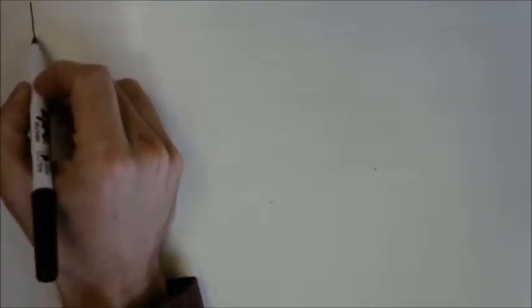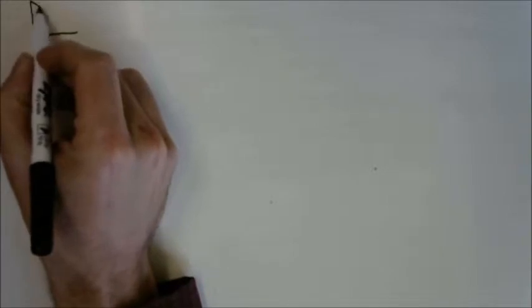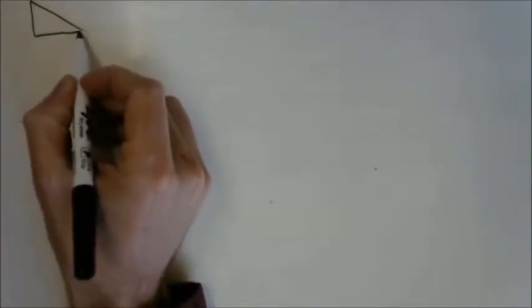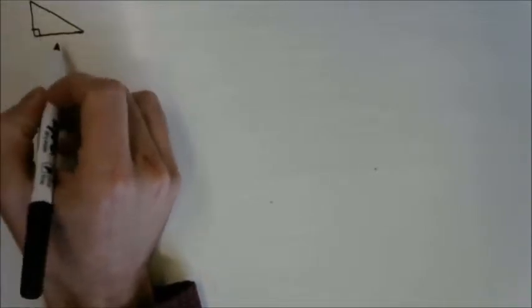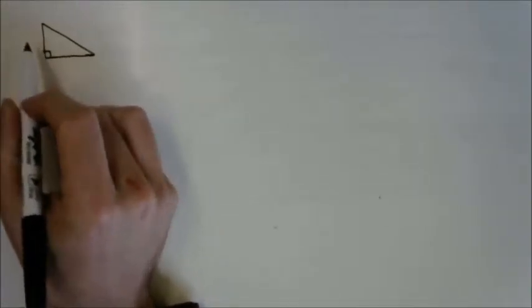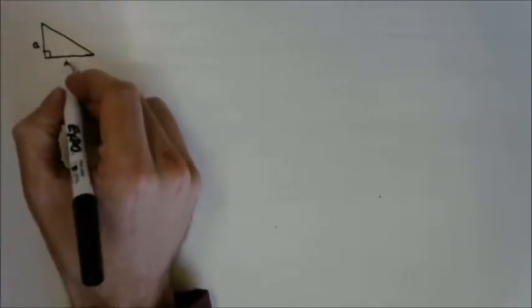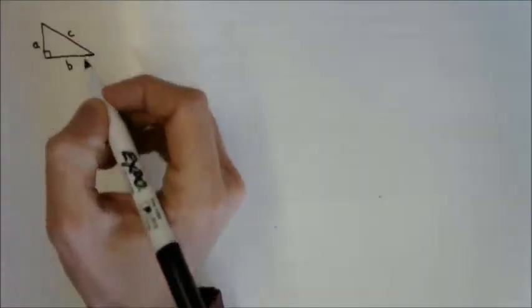Okay, ladies and gentlemen, this is 8.1, apply the Pythagorean theorem. So a couple of notes just right up the top about the Pythagorean theorem. What we're going to do first is draw a very simple, small right triangle. Try and make it so that it's not isosceles, so that the two legs, A and B, are different lengths. And we'll label them A, B, and C.